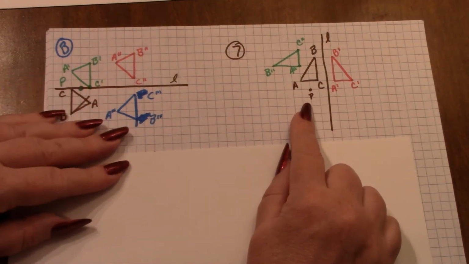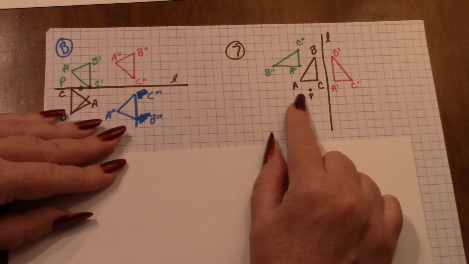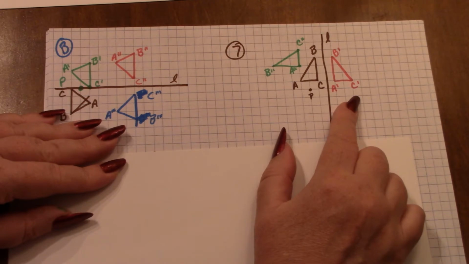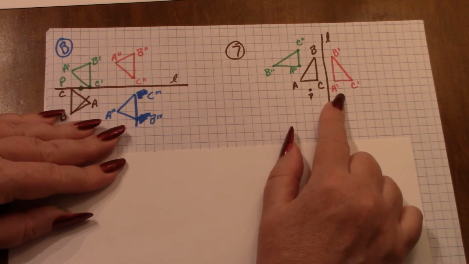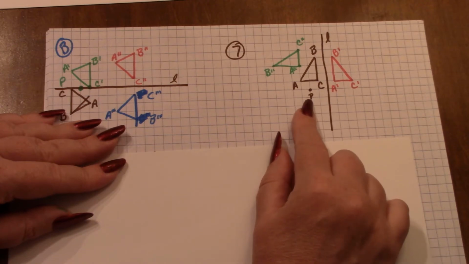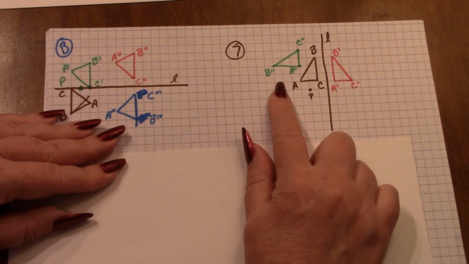For number 7, we started at a triangle ABC here. The first thing we did is reflect it over line L, which gives us ABC prime in pink, and then we rotated that counterclockwise 90 degrees around point P to give us ABC 2 here in green.